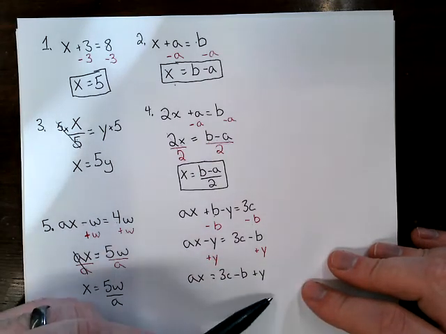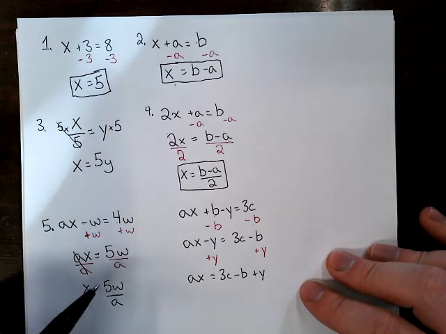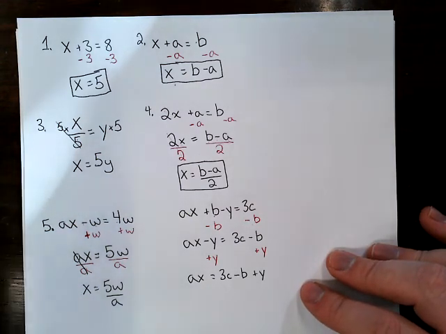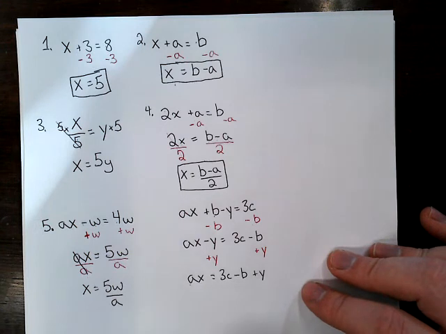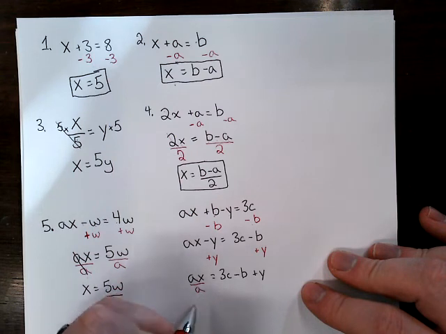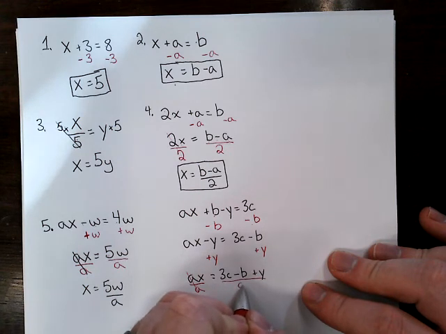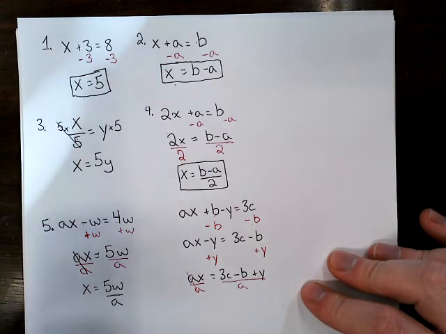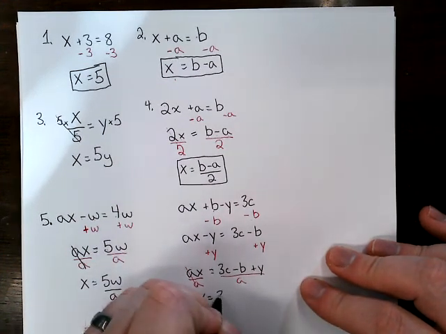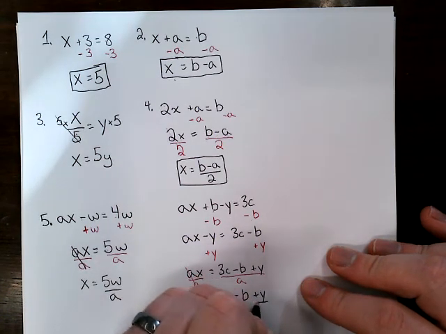And we're almost there. Again, this may look funky to you, but these are just number holders. I could give you values for this, but we want to just isolate for x, solve for x. And lastly, we have a times x. The opposite of multiply by a is divide by a. So I'm going to divide this side by a, that canceling to give us 1, and this side divide by a to get us here. So here we got x is equal to 3c minus b plus y, all divided by a.